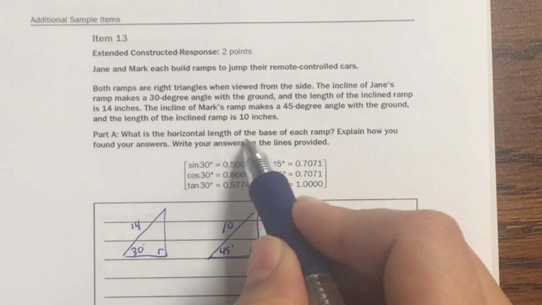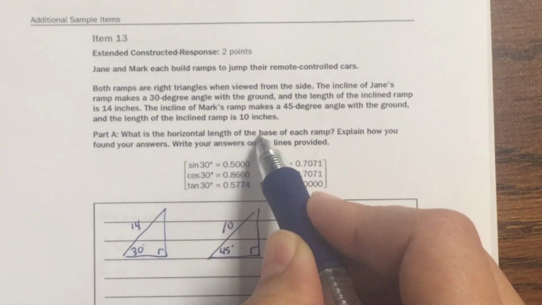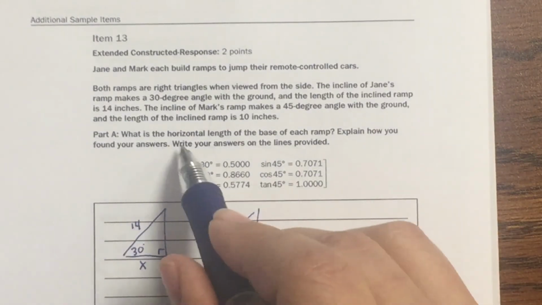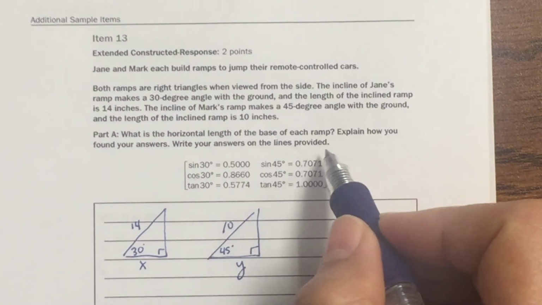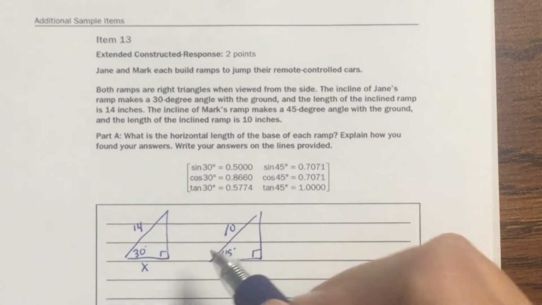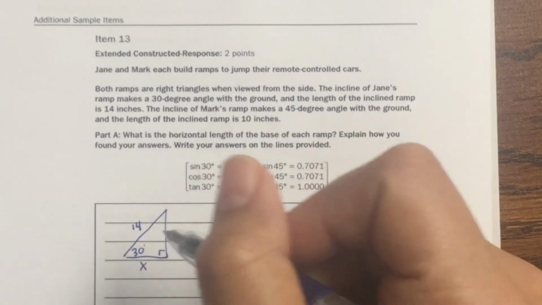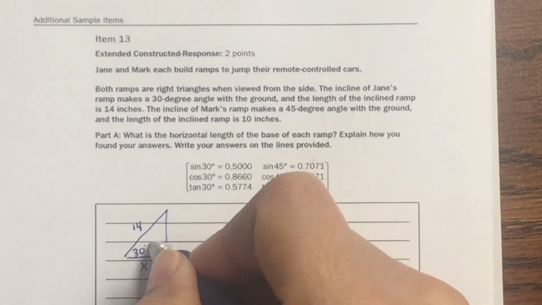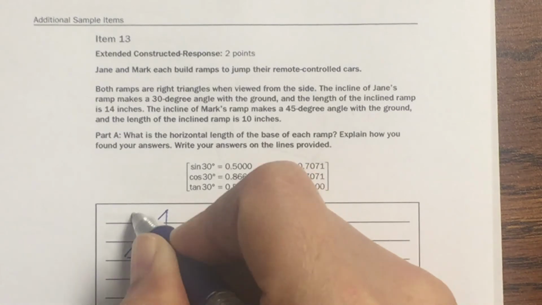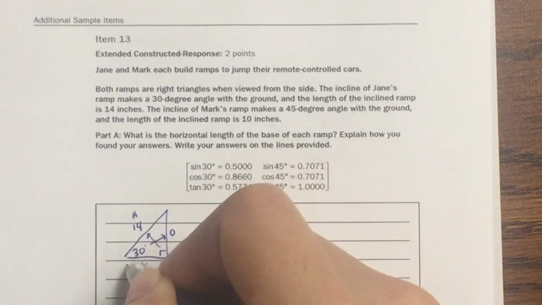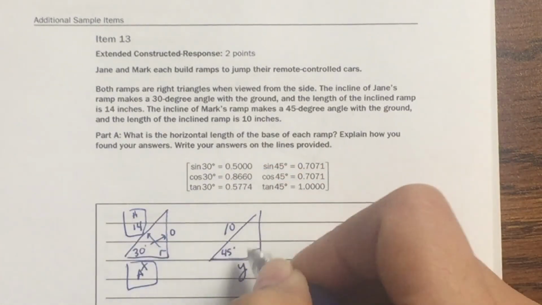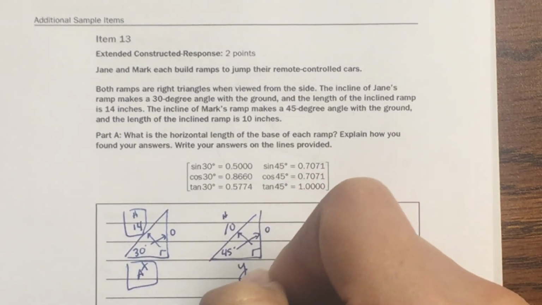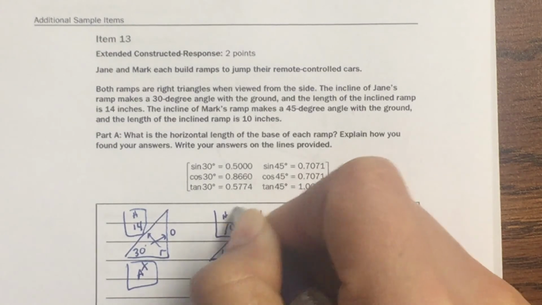Part A, what is the horizontal length of the base of each ramp? So what's X, what's Y? Explain how you found your answers. Write your answers in the lines provided. So you draw that. Okay. I'm first going to do it, and then I'm going to tell you what to write down. So let's do it. So what's that? That's O, that's H, that's A. So this one I want A and H. Okay, same thing. That's O, that's H, that's A. That one I want that.